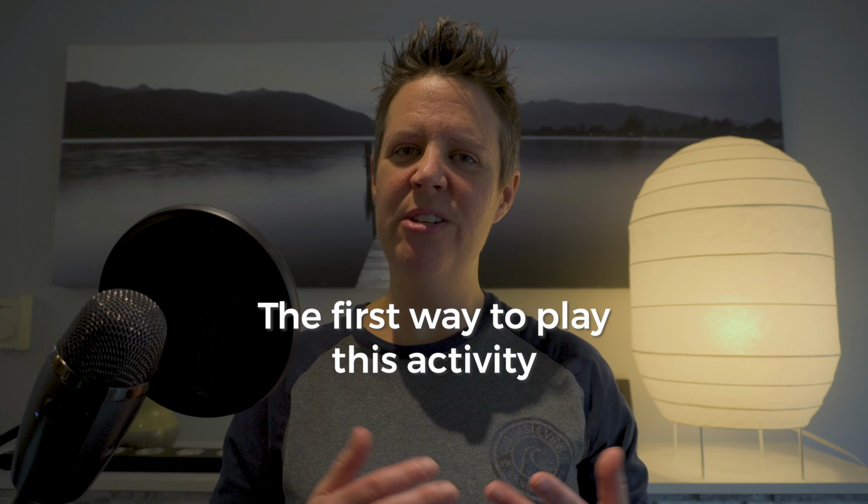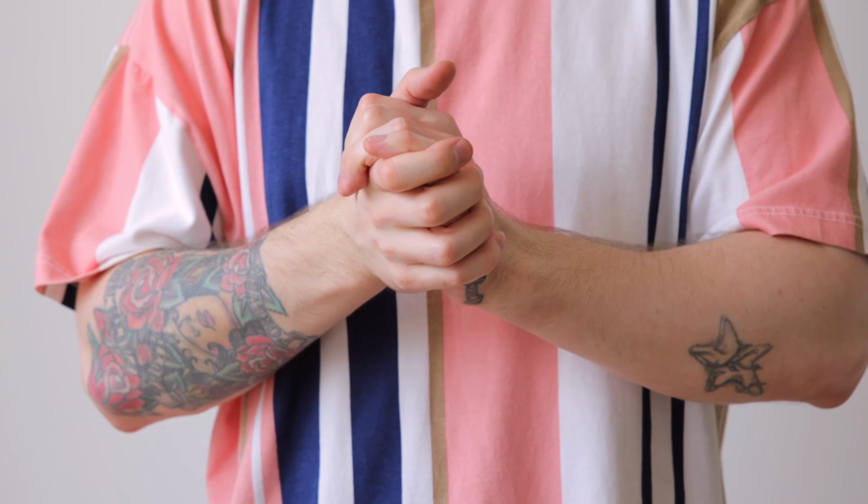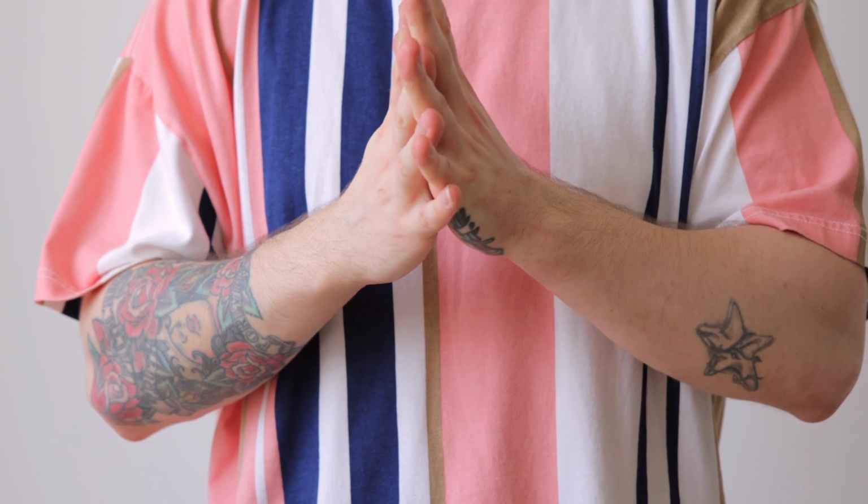The key is you can do it two different ways. So the first way is that students have to do it without talking. So they just have to use their hands or body language. And the second way is that I require my students do it, but they only can speak English. So it really is up to you what you want to do.